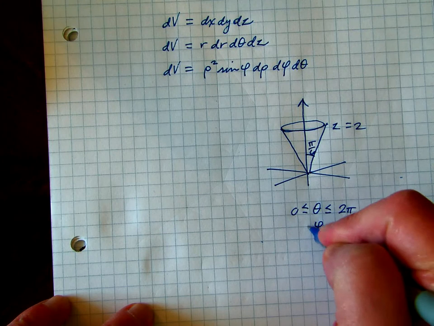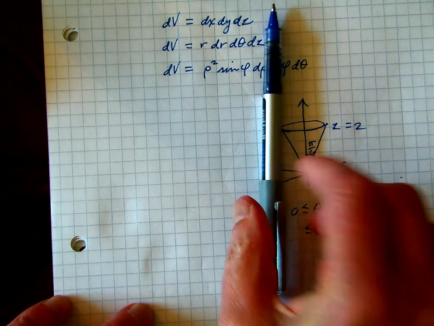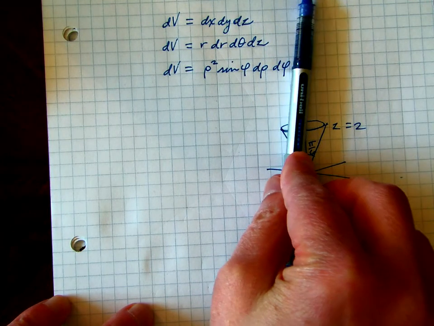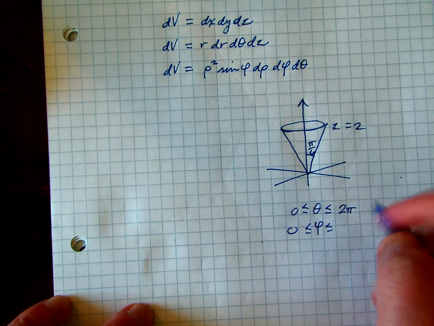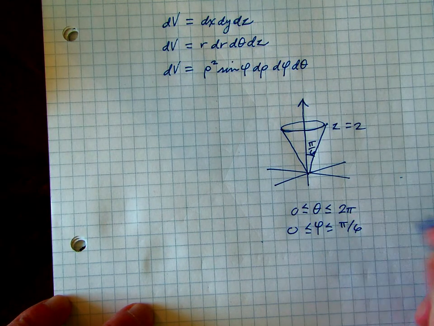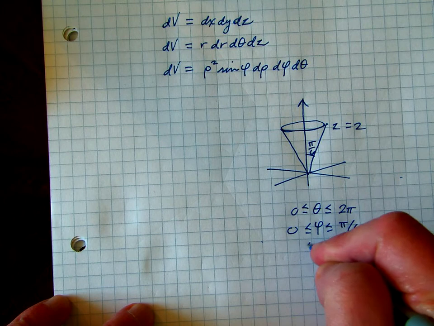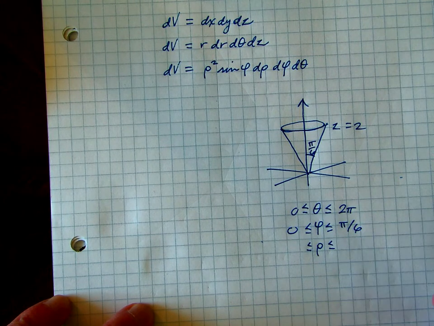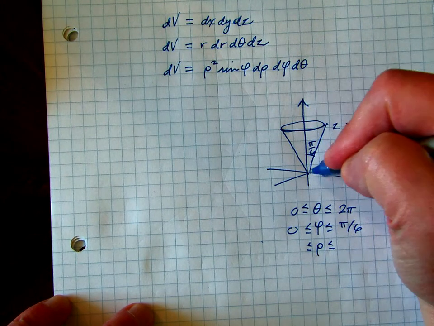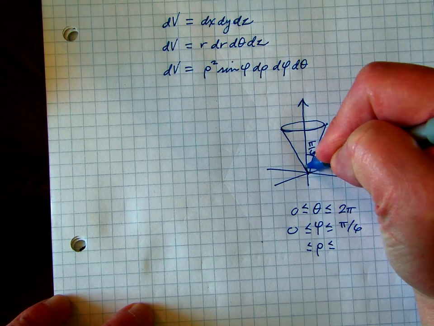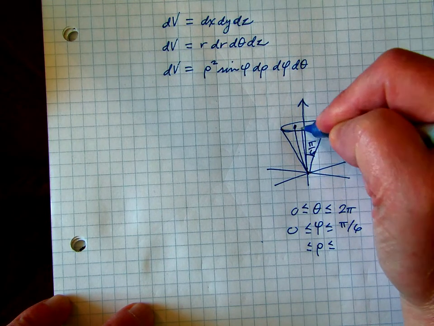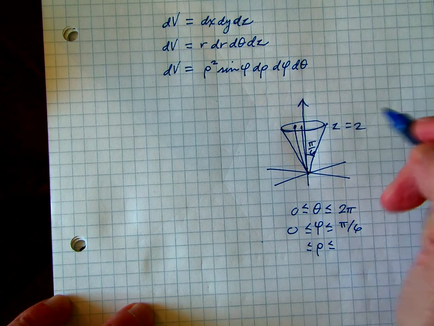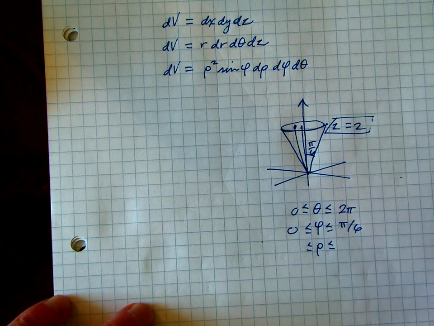Phi, now remember, we measure phi from the vertical, from the zenith, and so we would go down to pi over 6. Okay? And rho would give us a little bit of a problem, because rho goes from the pole, the origin, until it hits the upper surface. And the upper surface is z equals 2.